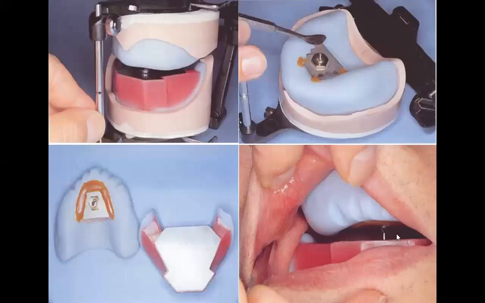So one plate is flat, does not have anything. The other plate used to have this screw in it. This extension of your screw is called the stylus.